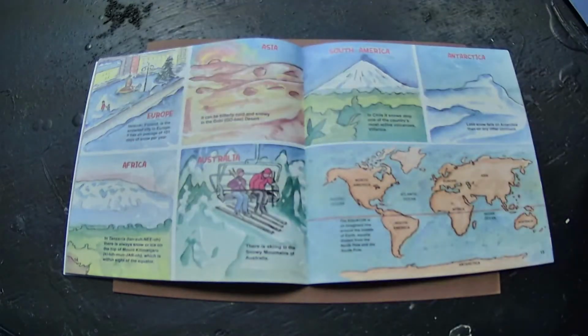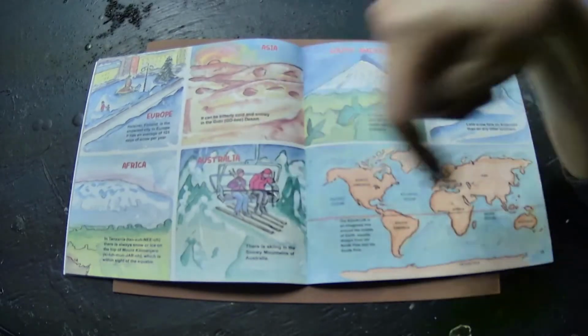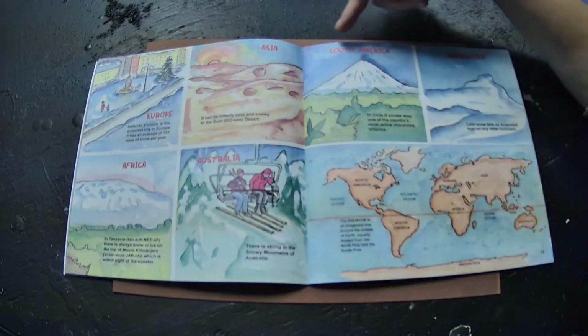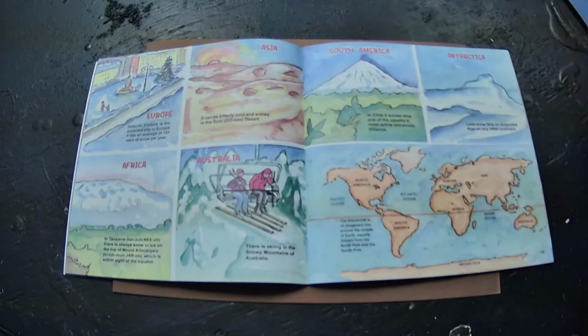Africa. In Tanzania, there is always snow or ice on the top of Mount Kilimanjaro, which is within sight of the equator. Australia. There is skiing in the snowy mountains of Australia. South America. In Chile, it snows atop one of the country's most active volcanoes, Villarrica. Very interesting, isn't it? And Antarctica. Less snow falls on Antarctica than on any other continent. You would think Antarctica would have a lot more snow, wouldn't you?